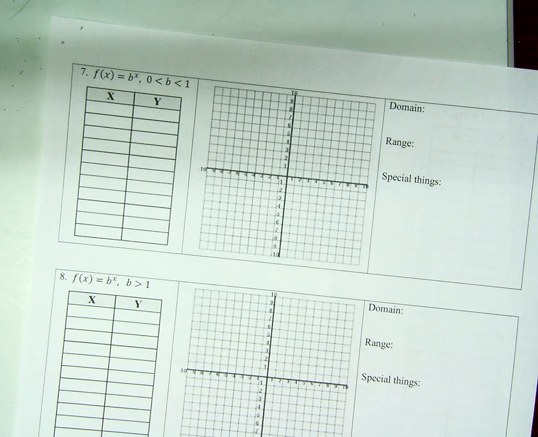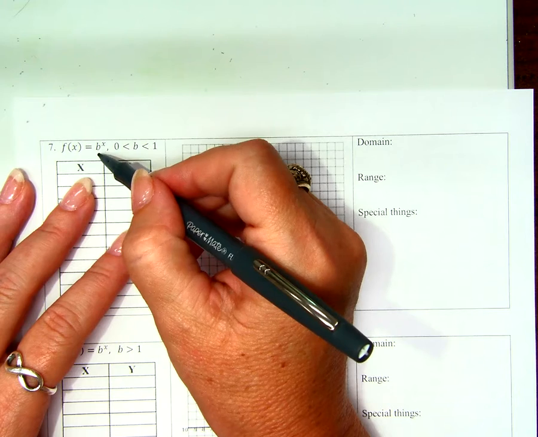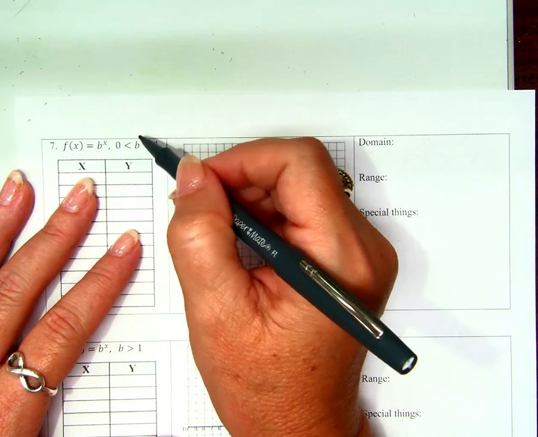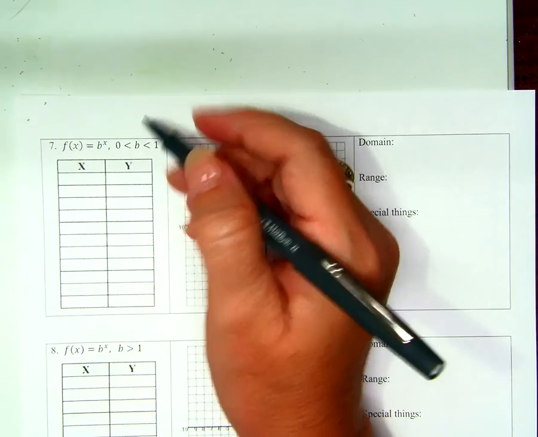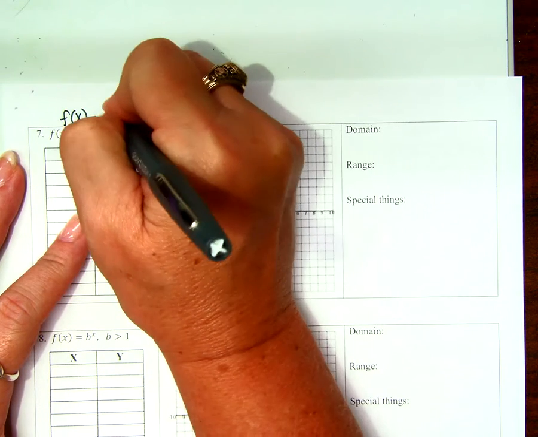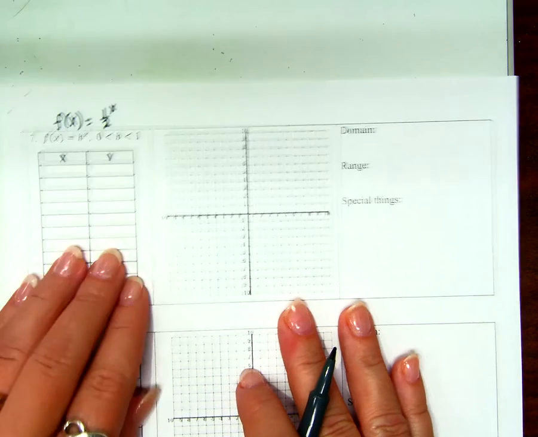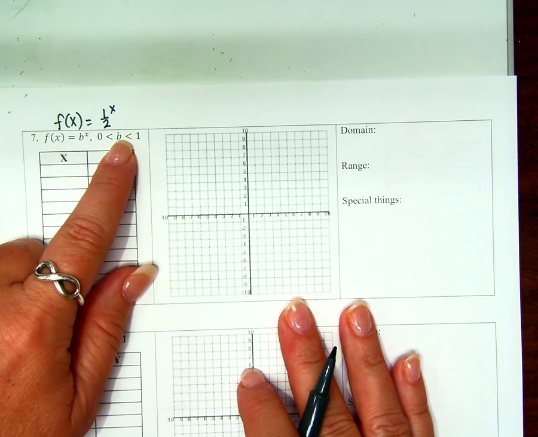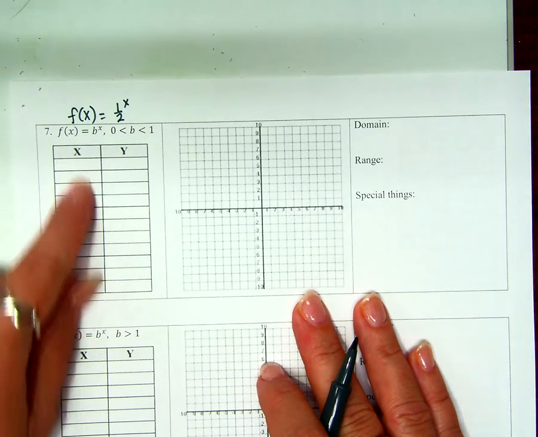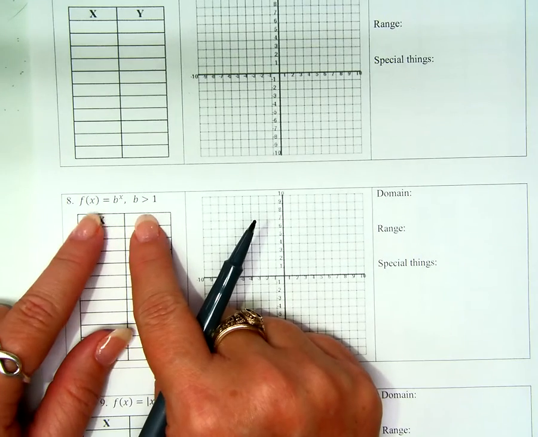So as a group, since we're working on this together, let's all decide to use the same B value. What's the best B value for us to choose between 0 and 1? Absolutely. So for this function, let's use the equation f of x equals 1/2 to the x power. Because on this table, we're not trying to guess B, are we? We're not trying to input a B value. We're trying to put in an x value to get a y value. Same thing applies for number 8.